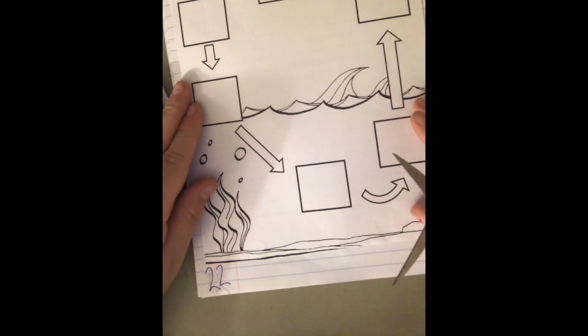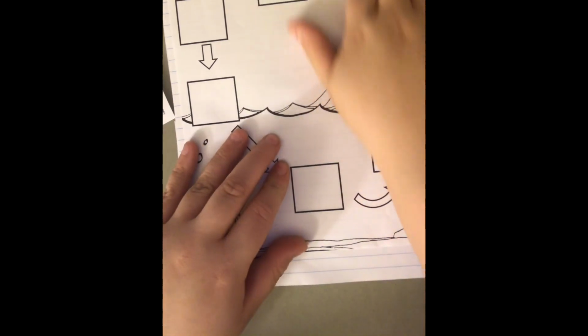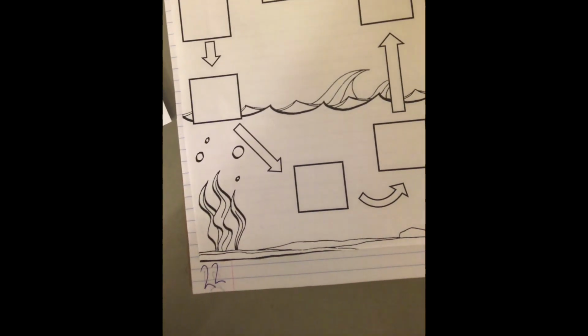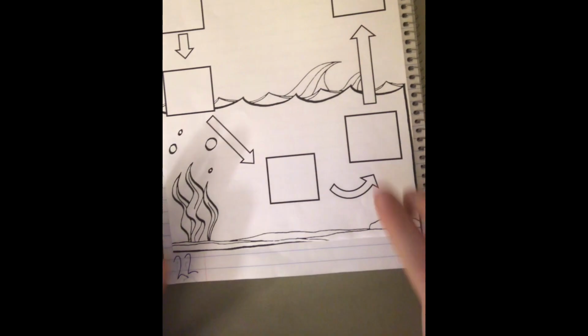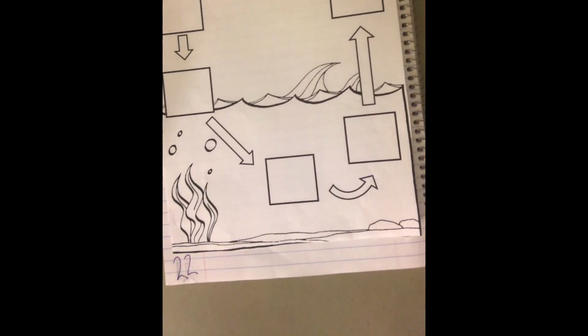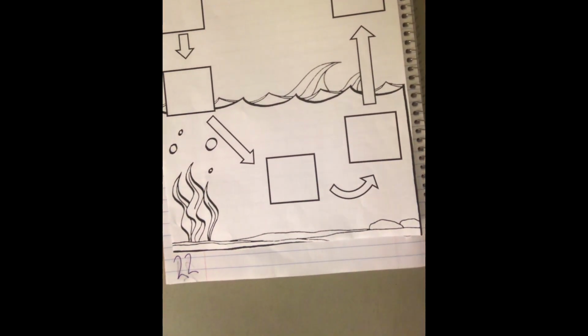So I kind of tried to trim as I went along, and that worked out. I cut off a little bit extra as I was cutting it out, and this will fit perfectly. So you're going to want to glue that page down, and then we will come back together and cut out the other pieces and place them.